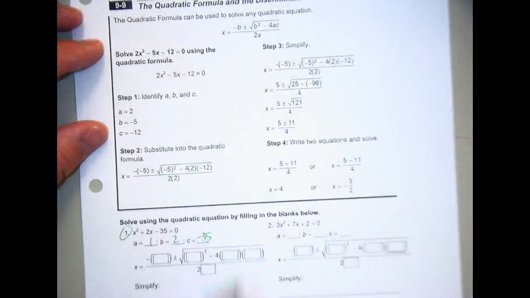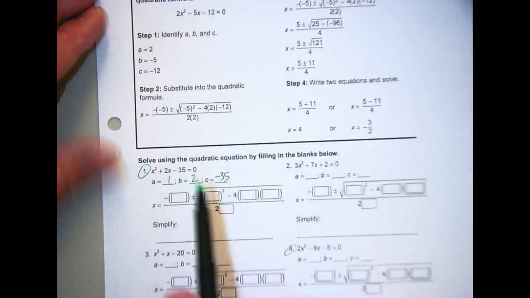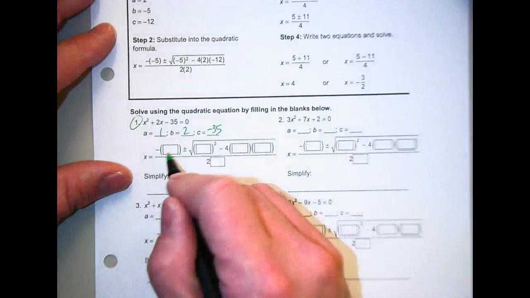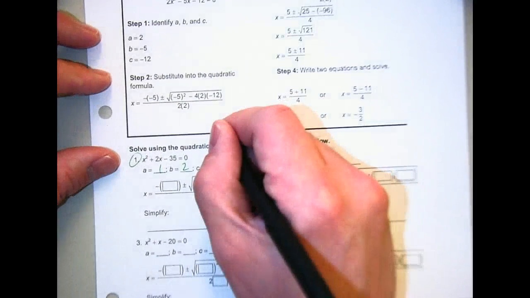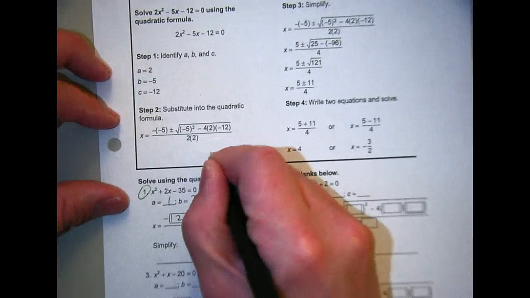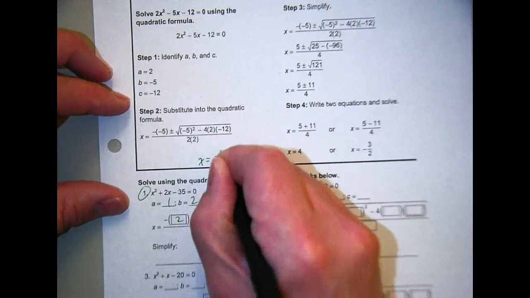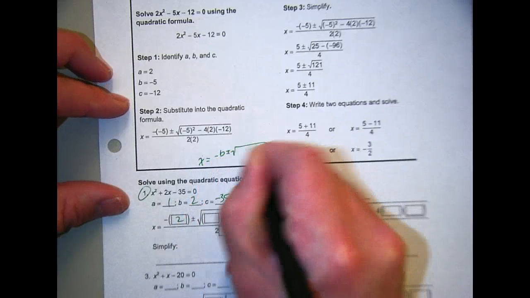1. B is? 2. And C? Well done. Okay, substitute them into the quadratic formula. What goes right here? 2. Yeah. 2, right? Opposite of b, I'm going to rewrite it down here so we can see it. Opposite of b plus or minus square root of b squared.